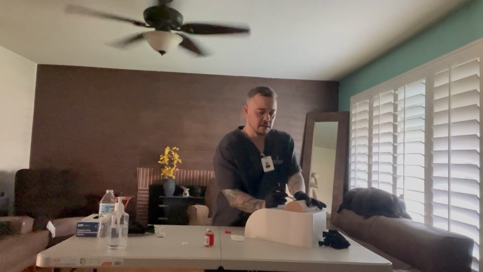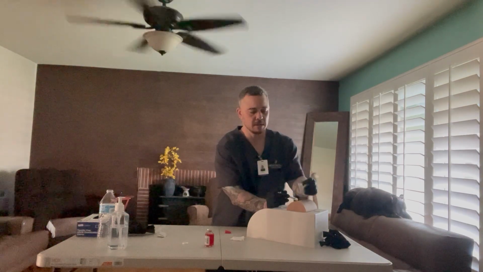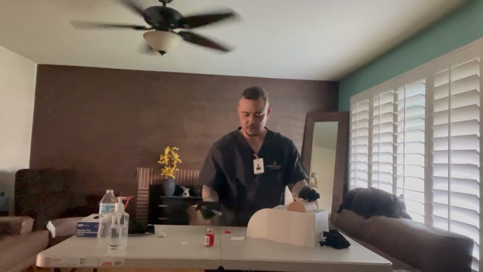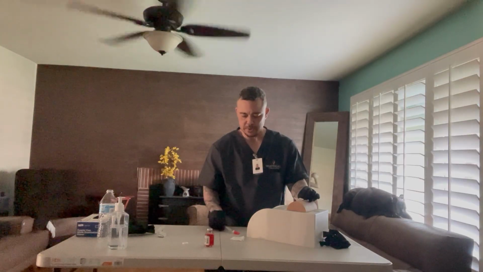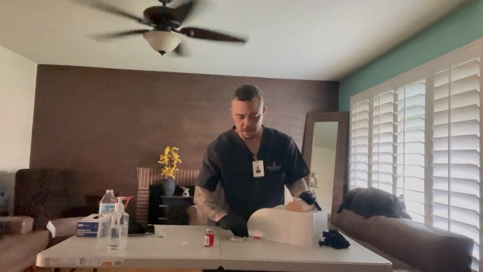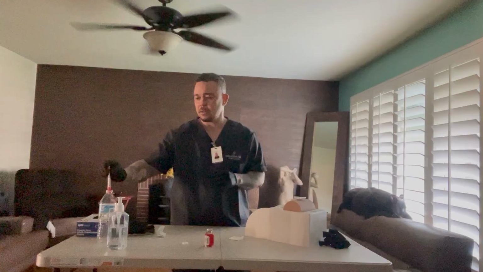Okay. And once I do that, I'm going to get a piece of gauze, lay the gauze down, take out my needle, and do my swoop. Okay, and leave that there. And then I'm going to make sure that I throw my needle into my needle receptacle.